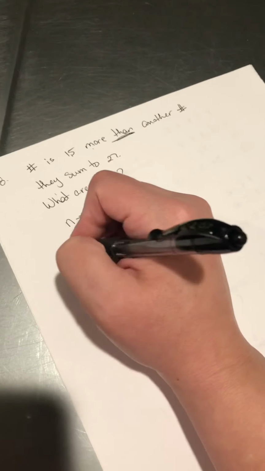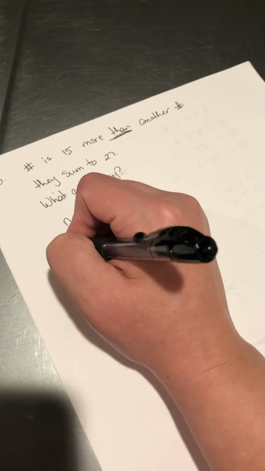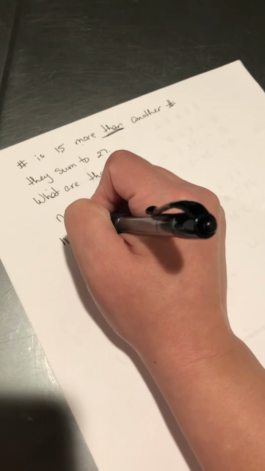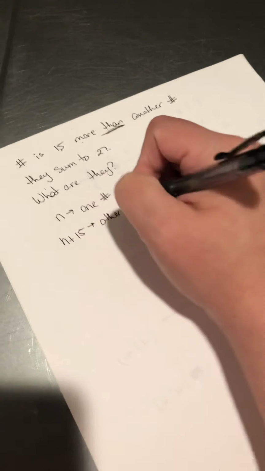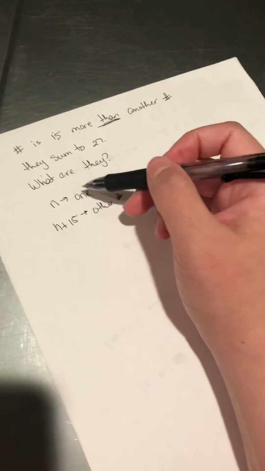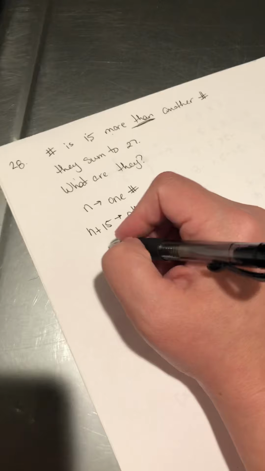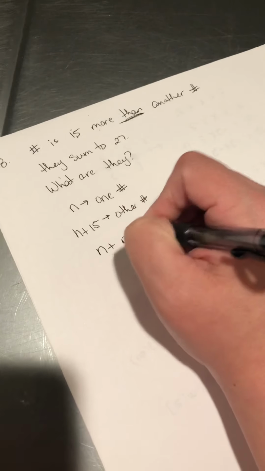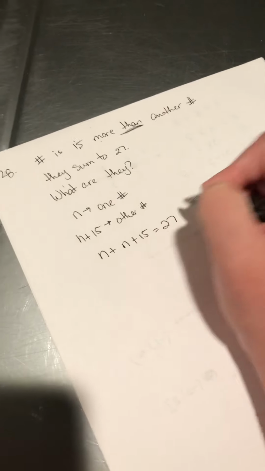But anyways, N plus 15 is your other number. Some people would write 15 plus N, which is fine because it's addition, but again, if it's "less than," you want to switch it around. So anyway, they have to add up to 27. So I'm going to have N plus 15 has to be 27.